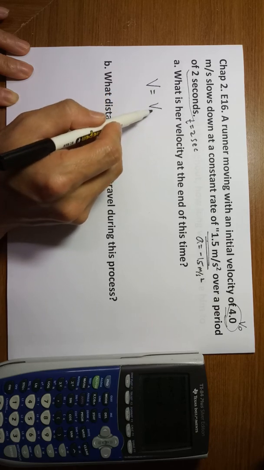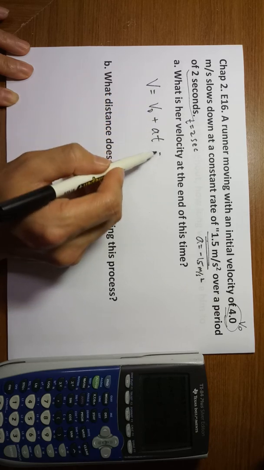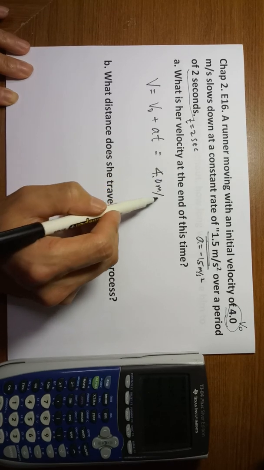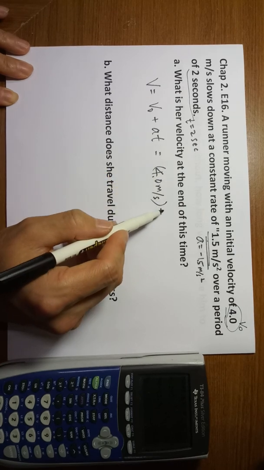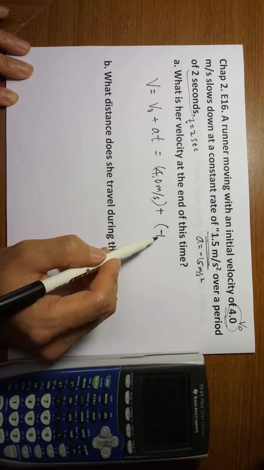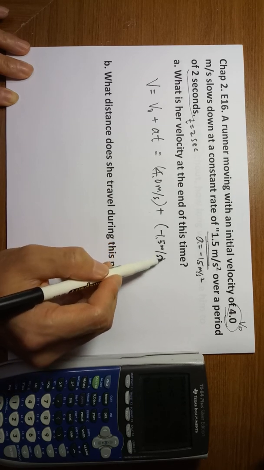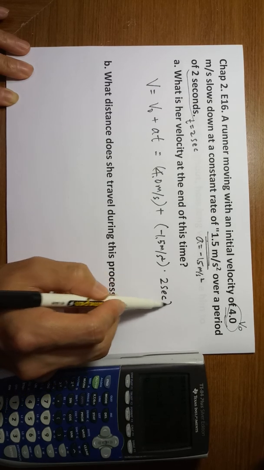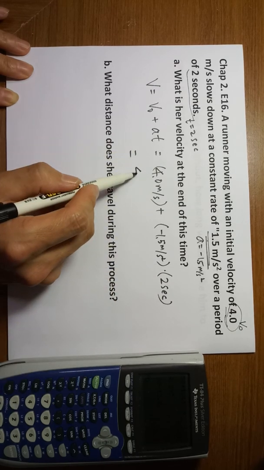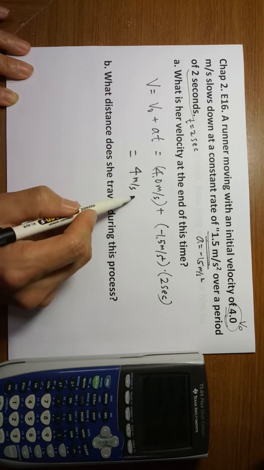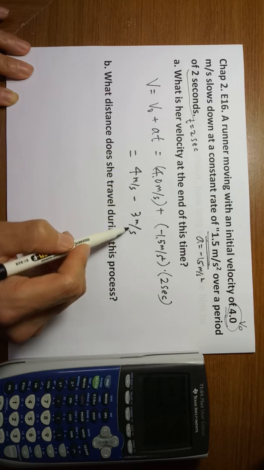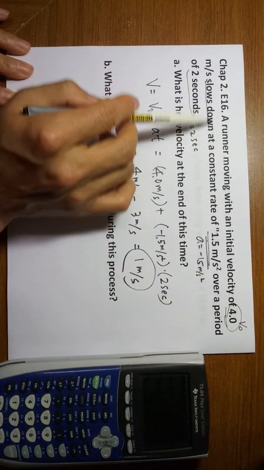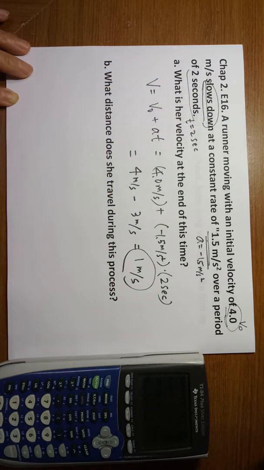Velocity equals v0 plus at. v0 equals 4.0 meters per second plus a, which is negative 1.5 meters per second squared, times how long? 2 seconds. So this is 4 meters per second minus 3 meters per second, equal to 1 meter per second after the slowdown, which is the deceleration.